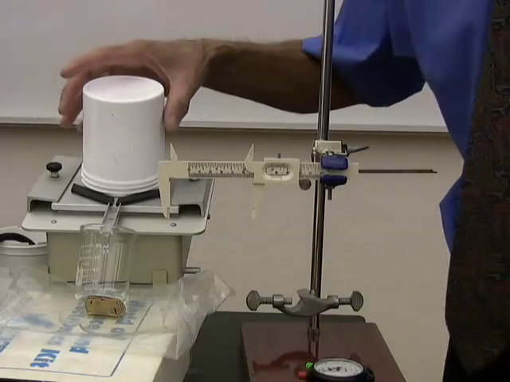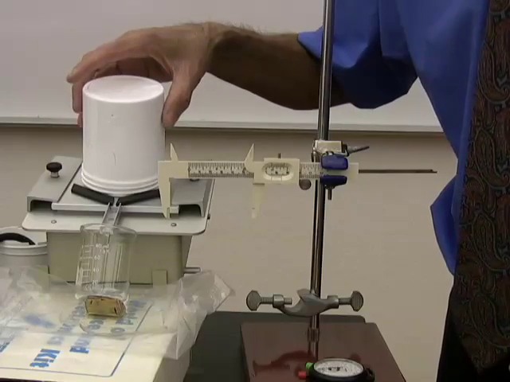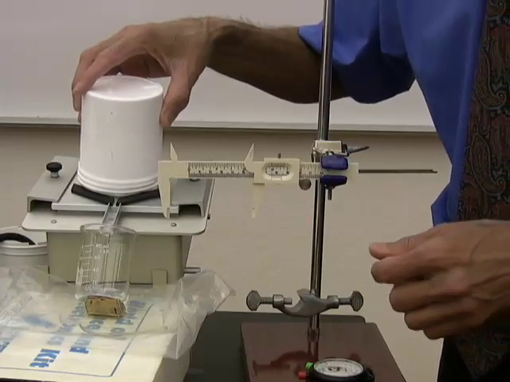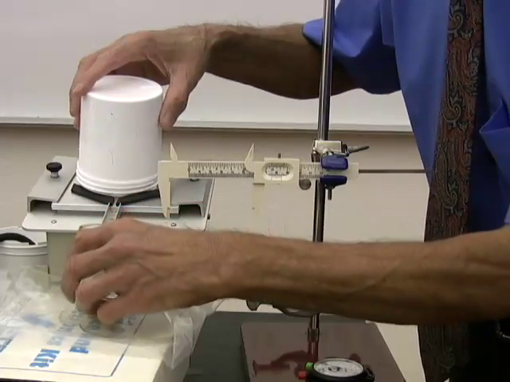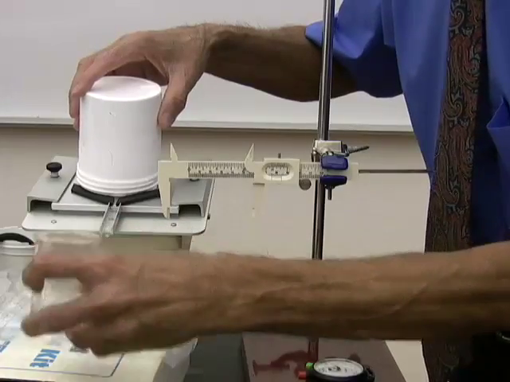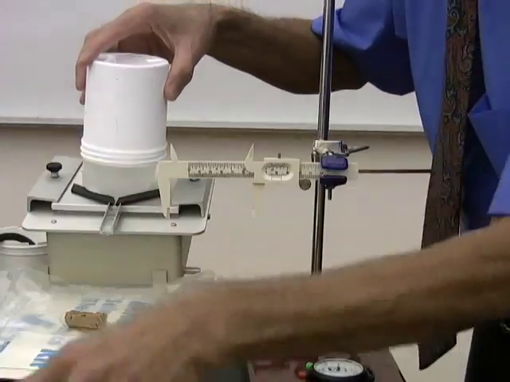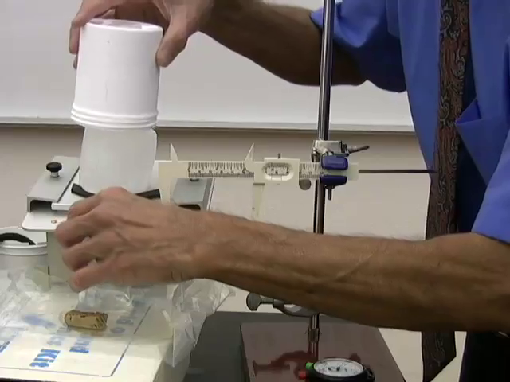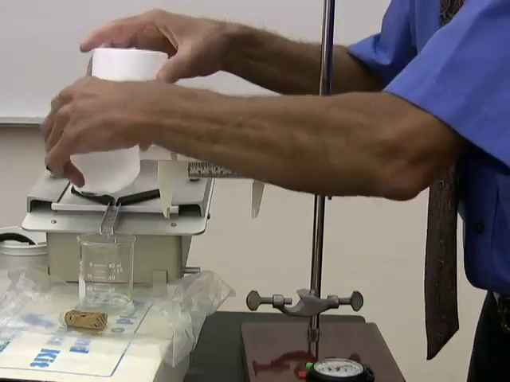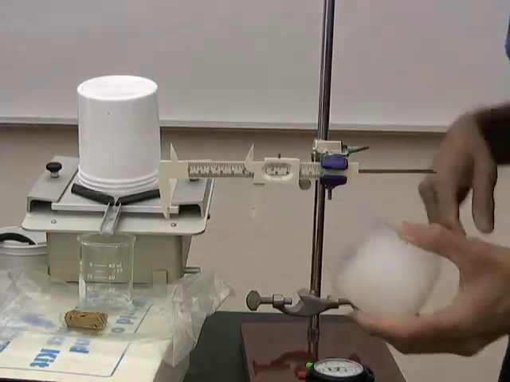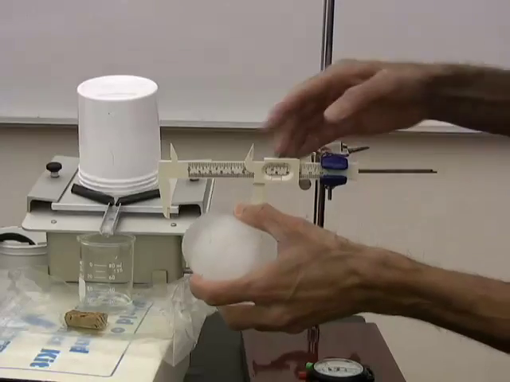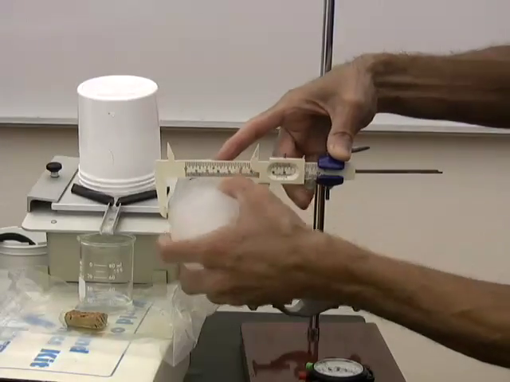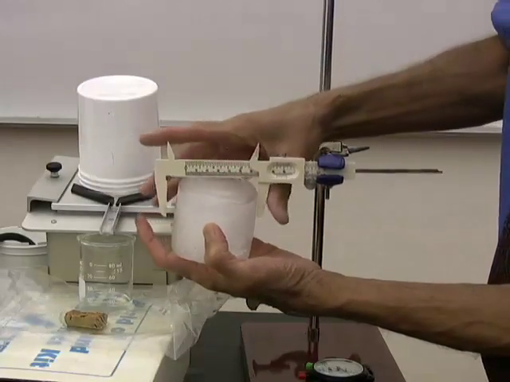Let's now repeat the experiment for the second material, that is wood. Alright, we need to start by measuring the diameter of the block of ice. So let's do that first. Measure the diameter of the block of ice. There I have the ice.